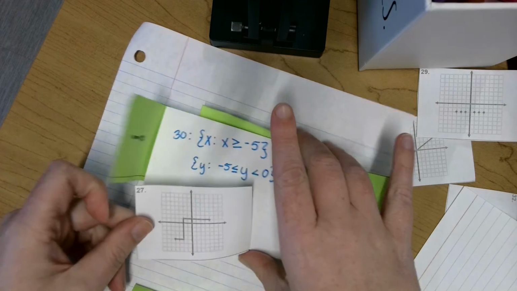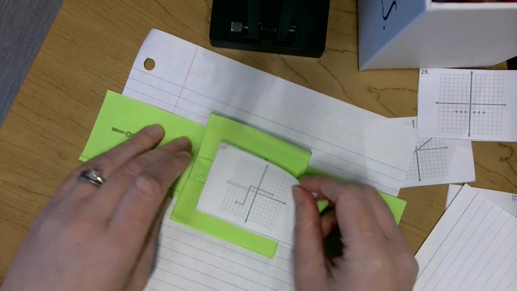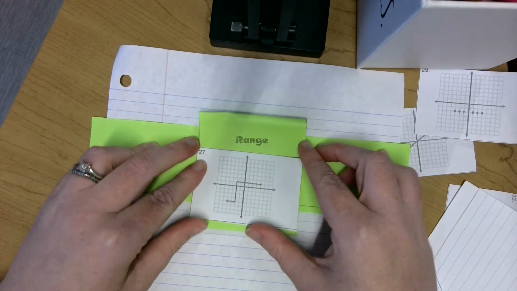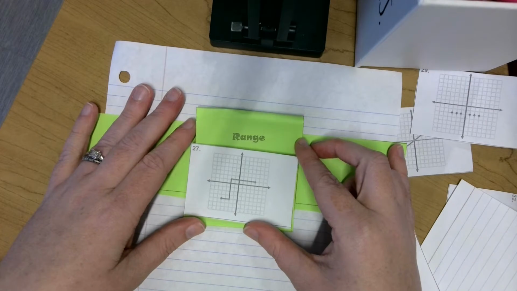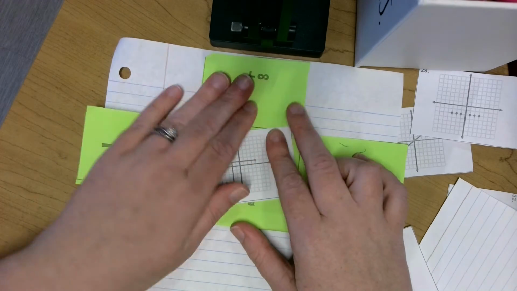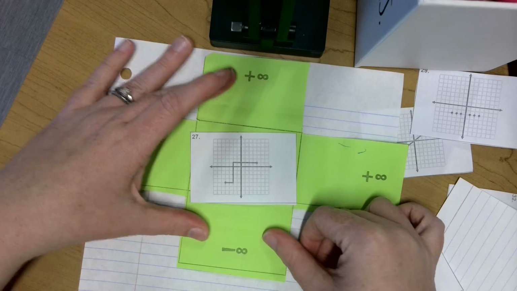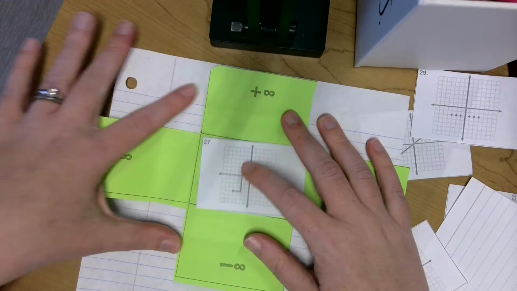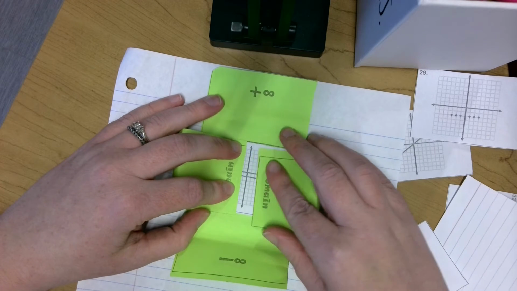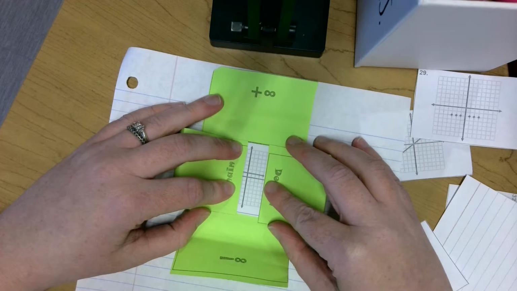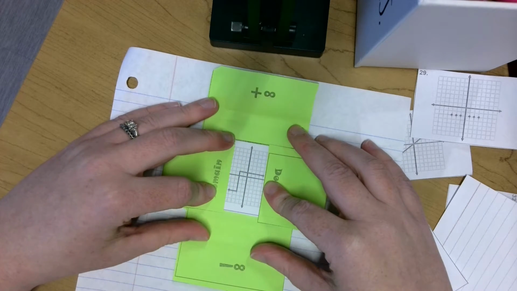Let's do 27. 27 is an odd-shaped one. It's going to be one of those that looks really strange, but it's going to be straightforward. So again, let me smooth my stuff out because I keep pressing down on them and they're creasing up. Okay, so domain. We'll do our domain flaps. We will make sure we get to include all of our function.